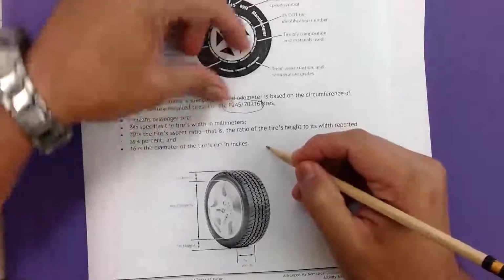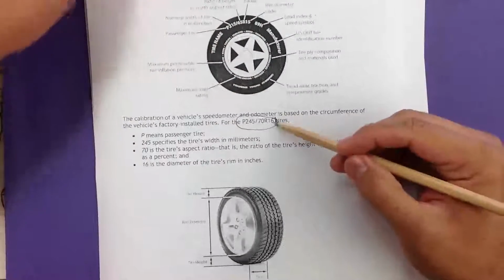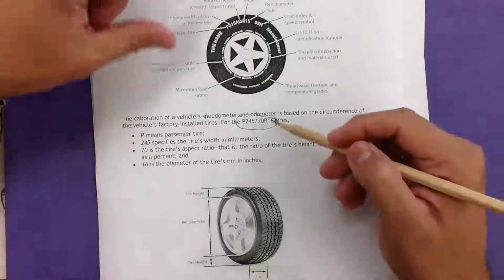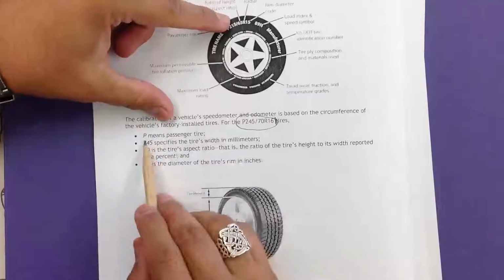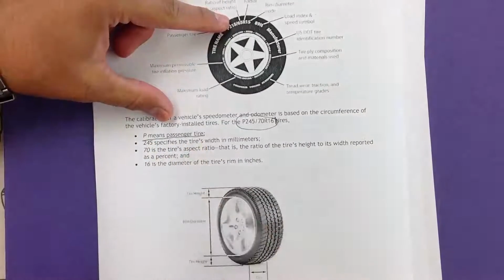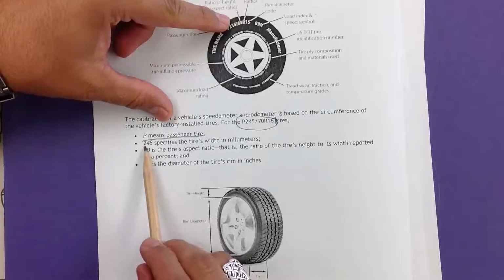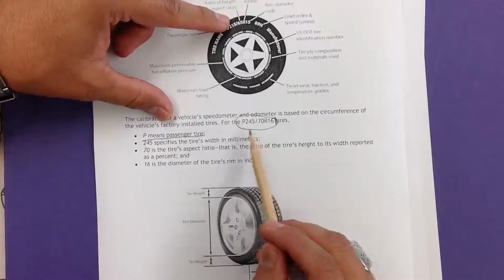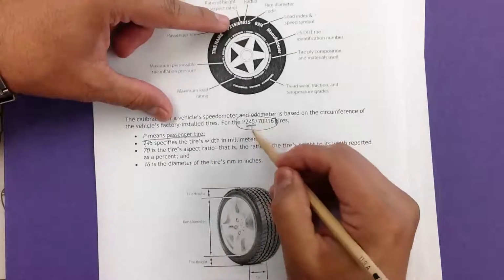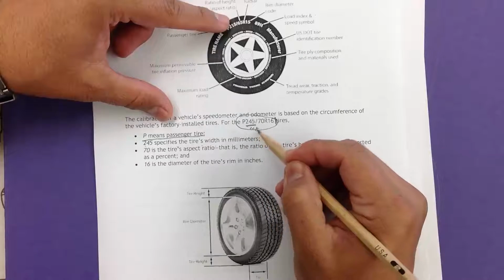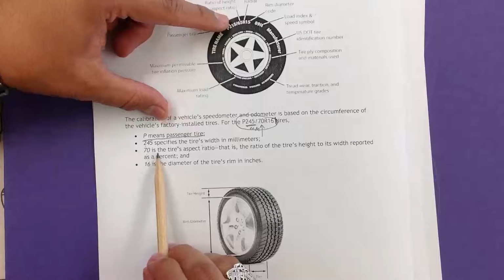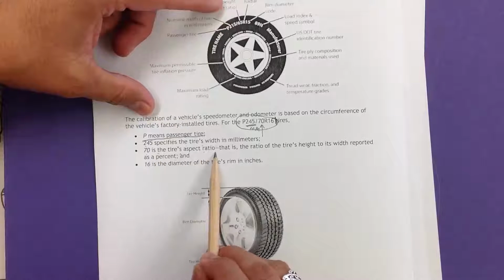Let me go ahead and write this on. Okay, let me make sure you can actually see that. So it has to do everything with this number. The P means a passenger tire. 245 specifies the tire width in millimeters. So this right here means 245 millimeters. The 70, which is right here, is the tire's aspect ratio.